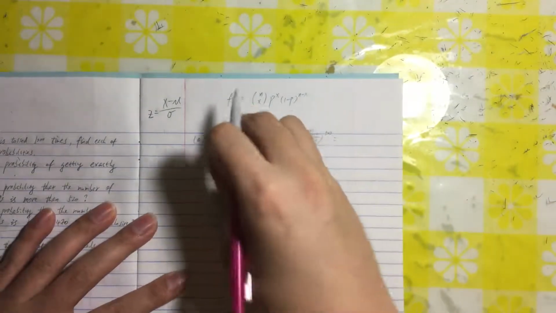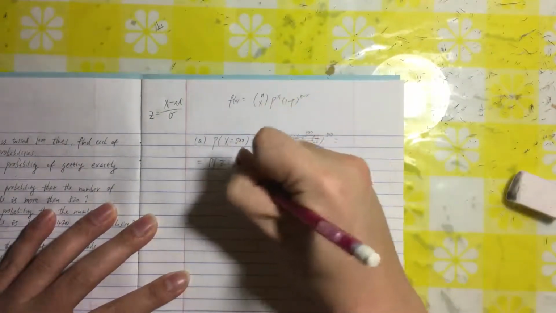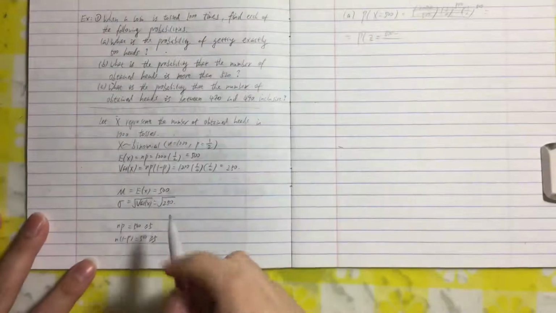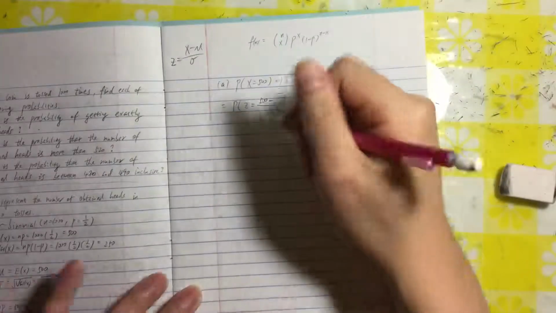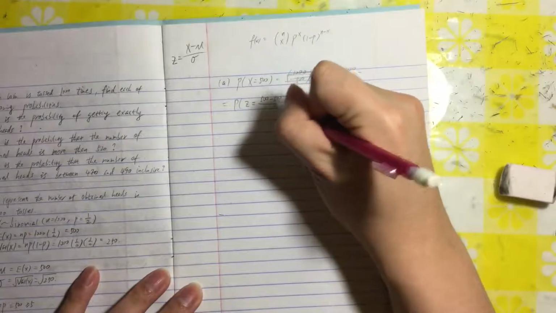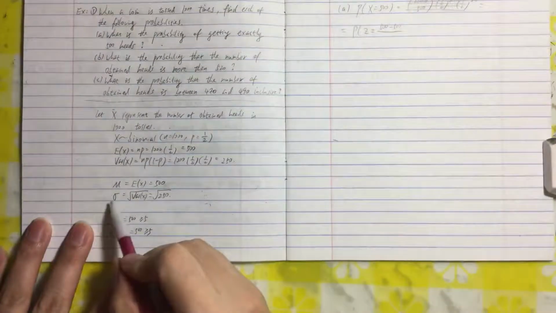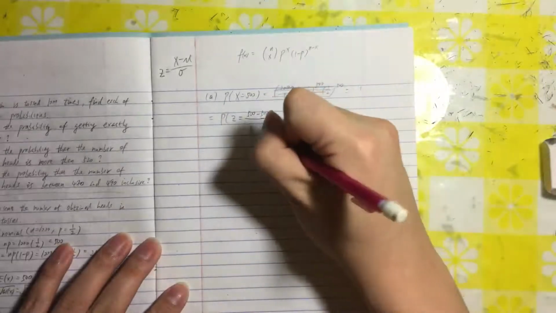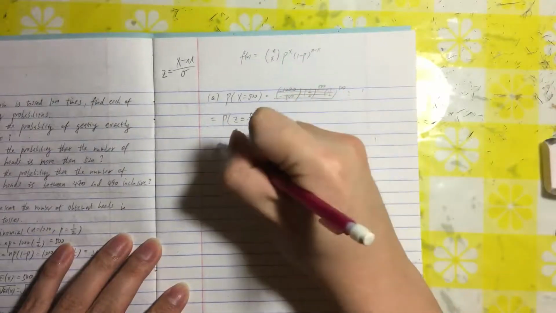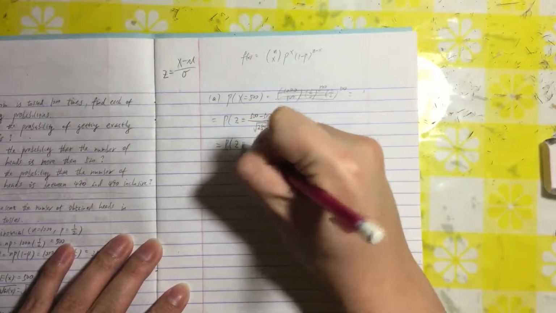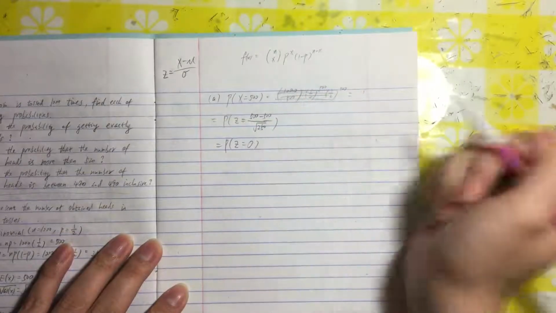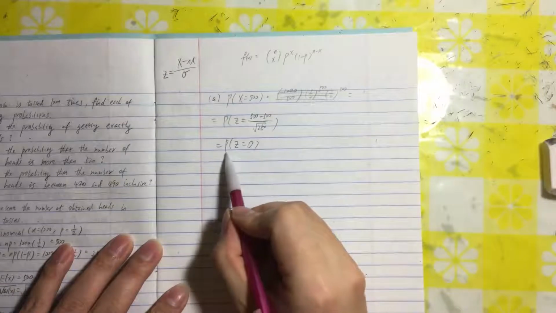So we take 500 minus mu. Mu is also 500, over sigma. Sigma is radical 250. Here, 500 minus 500 over radical 250 is 0. What's the probability that Z equal to 0?